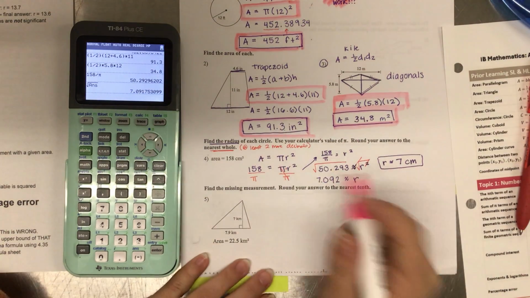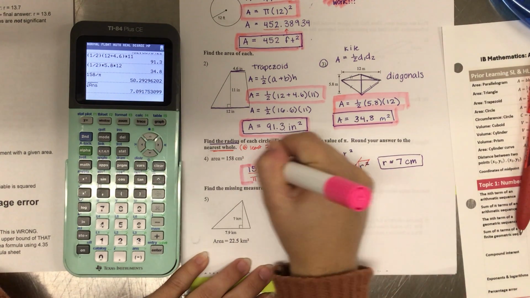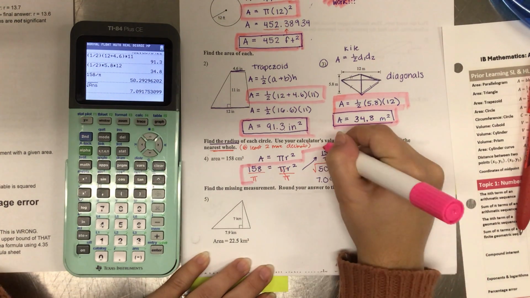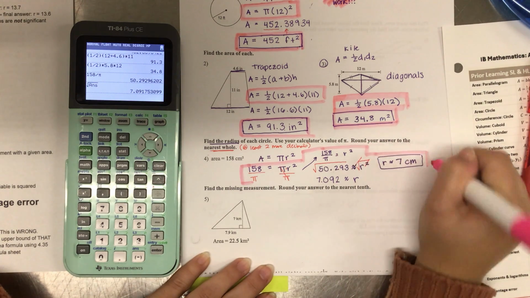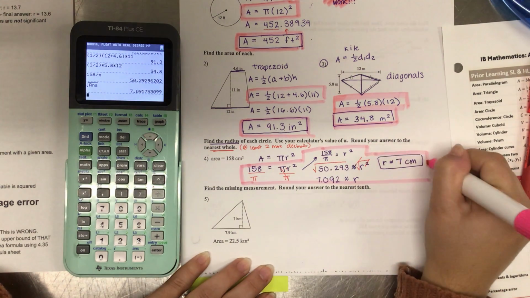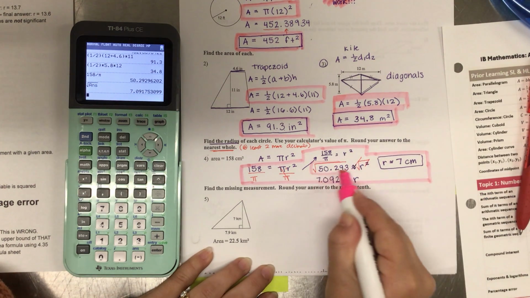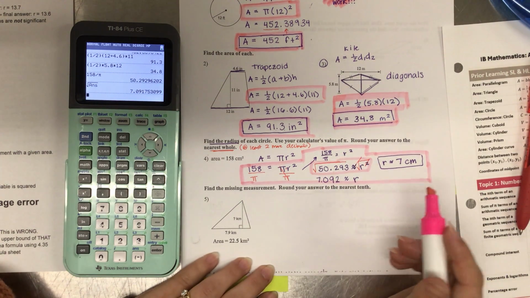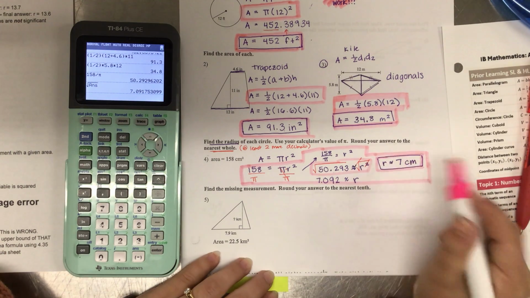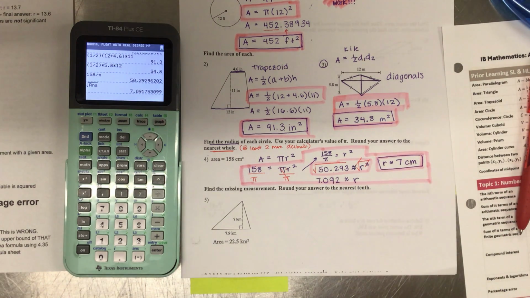If I were grading your test, I would want to see literally like all of this. And maybe you don't need to put this, but you do need to put this. You do need to put your final answer, obviously. Okay, that's everything I'd want to see.